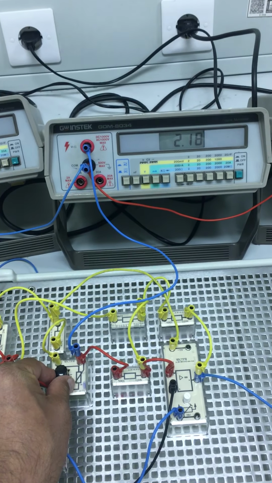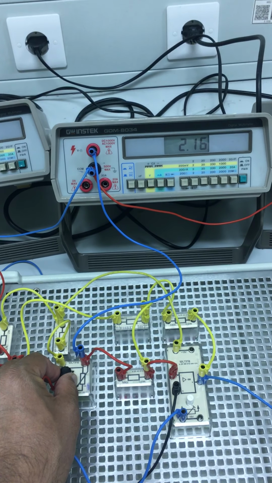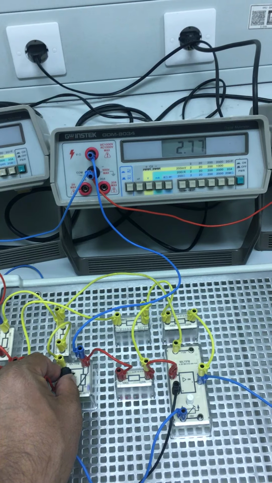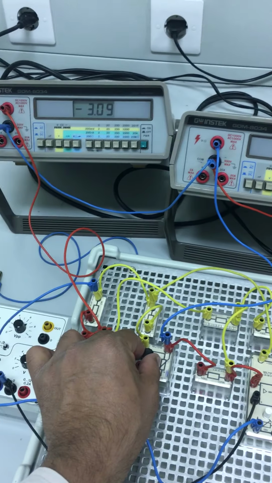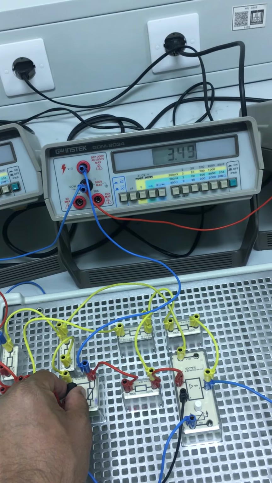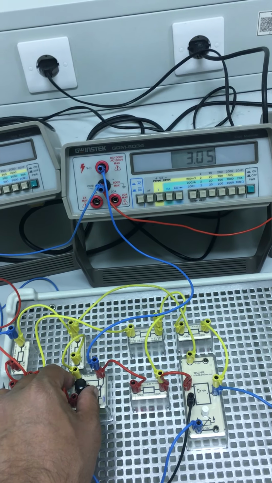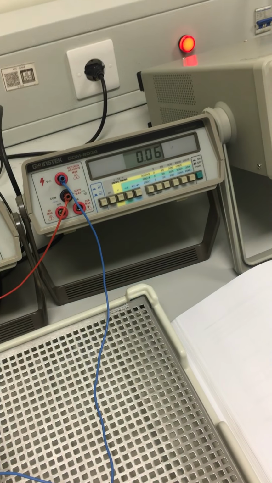Increase or decrease the rheostat value as per the requirement of the table. U in 1 is -3, U in 2 is +3 approximately. So -3 plus 3 will be 0. Here you can see the output is 0.